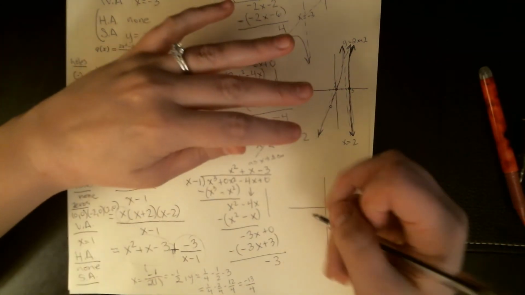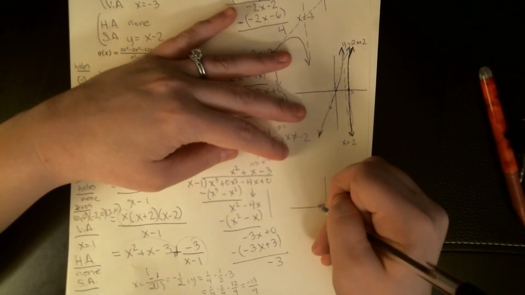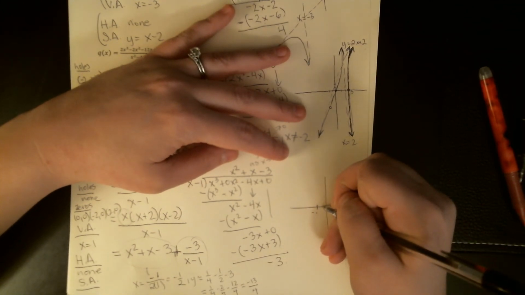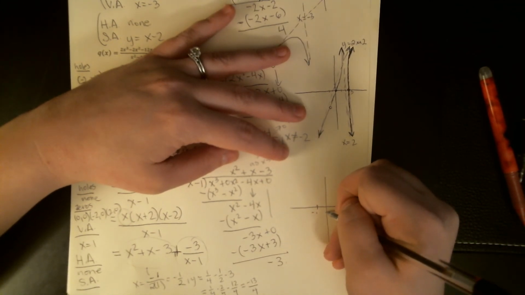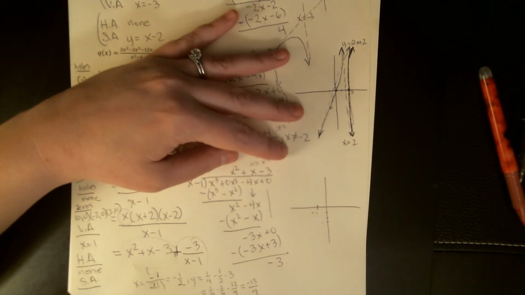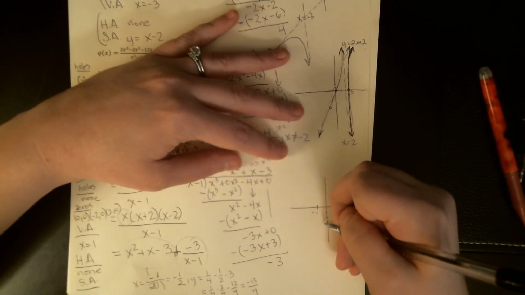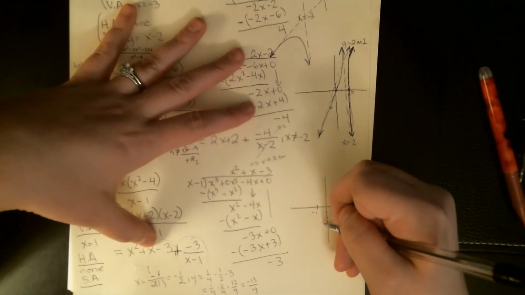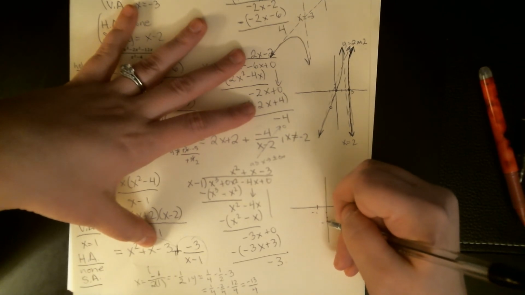Okay, so the vertex is at negative 1/2. Let's say this is negative 1. Negative 3-ish. So somewhere around here. And then it definitely opens up. You could find x-intercepts if you want to. I'm feeling a little lazy, but I do know the y-intercept is right at negative 3, so that gets me kind of a decent start.